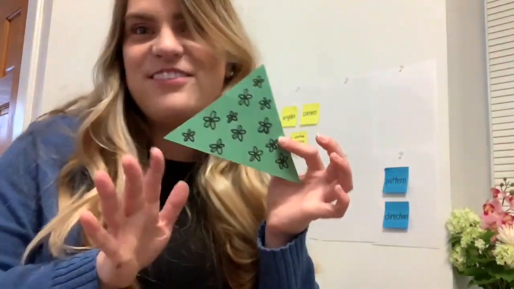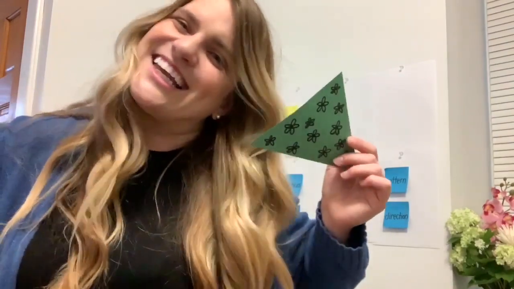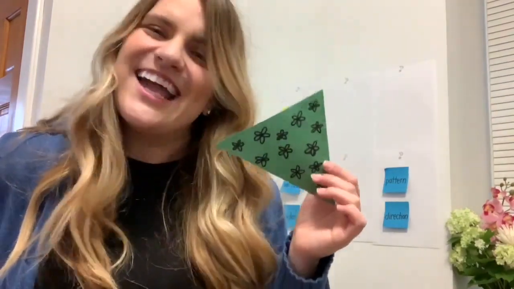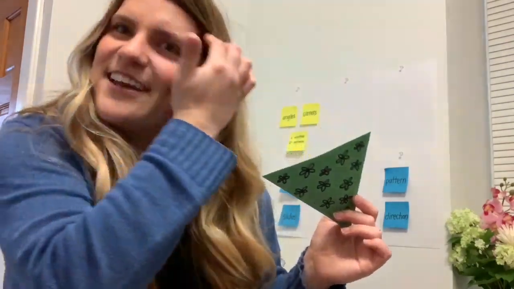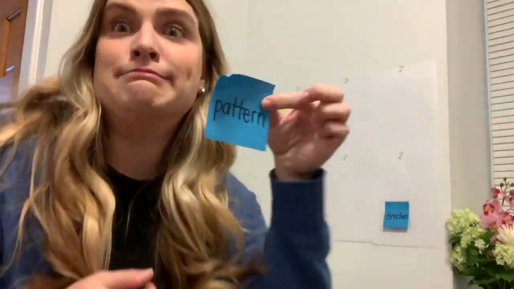How about this one? Oh, it's got little pretty flowers all over it. It can't still be a triangle with all those designs, can it? Yeah, it can. Patterns and designs are not a defining attribute. Bye, pattern.